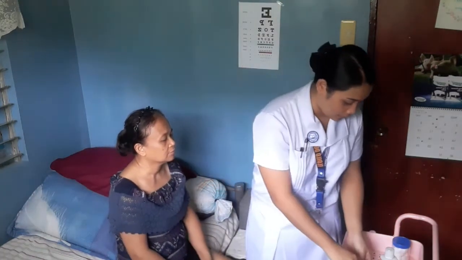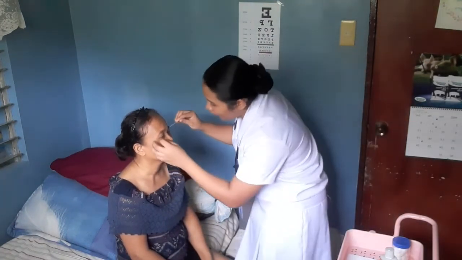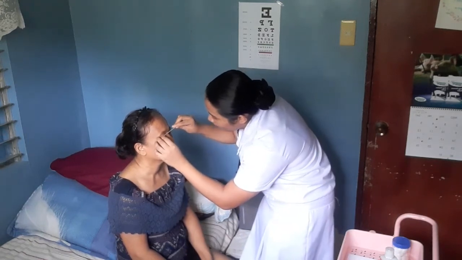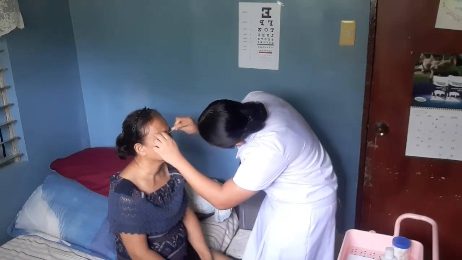So the next thing that we're going to palpate is the eyelids as well as the eyeballs of our patient. So in here, I'll be needing a stick on here, and check at the bottom or upper part of the eyelid if there are any foreign bodies, any swelling or any redness on the eyelid of our patient. So far there are no abnormalities, which is good.